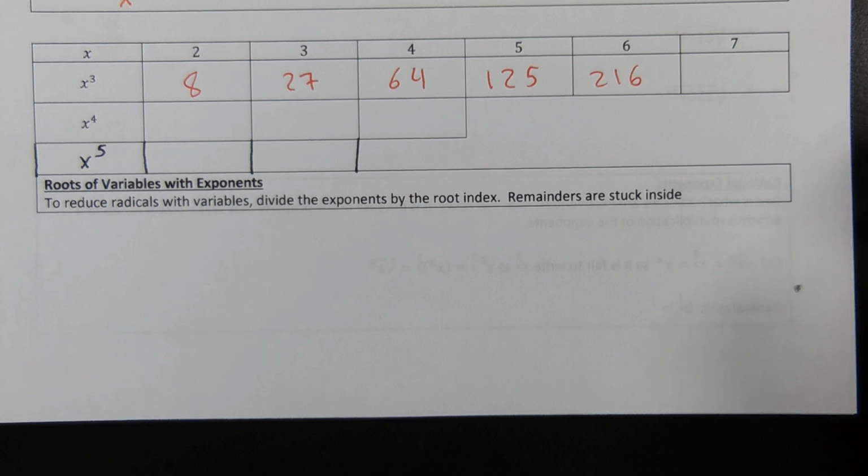And lastly, 7 to the third is a big number, but it's 7 times 7, which is 49 times 7. Okay, well, 40 times 7 is 280. And 9 times 7 is 63. 280 and 63.